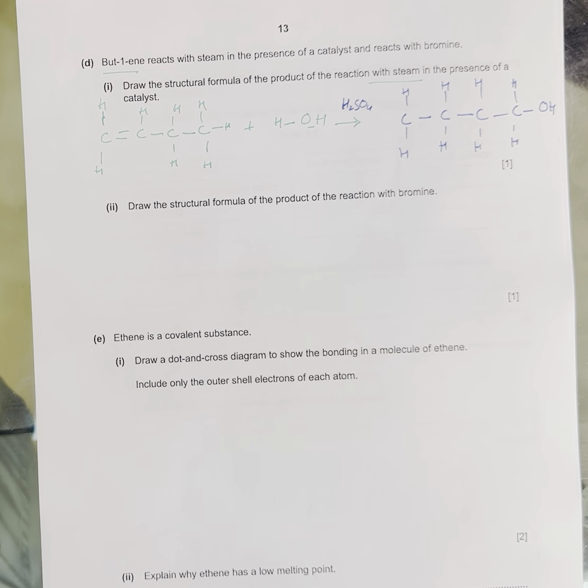CH3 CH2 CH2 CH2OH. You can write in the condensed form as well.